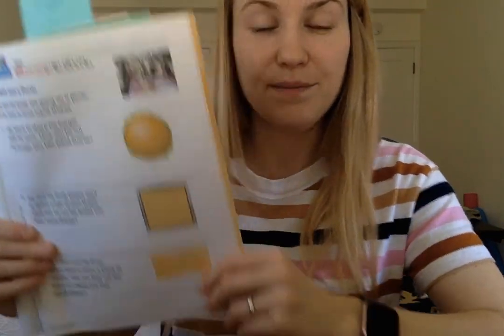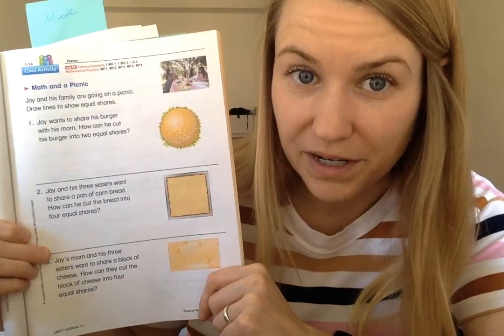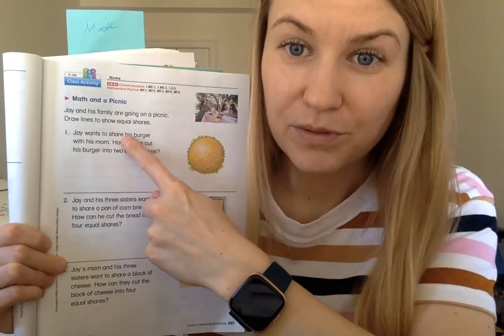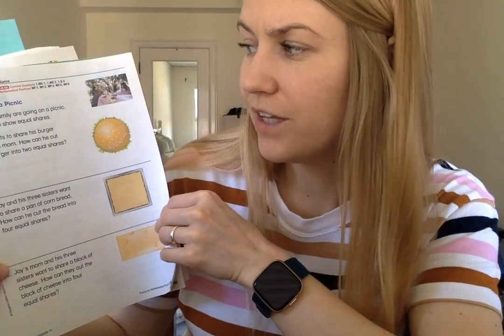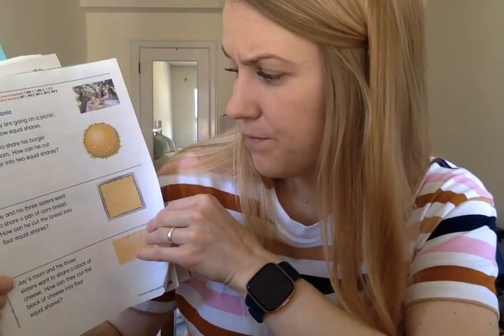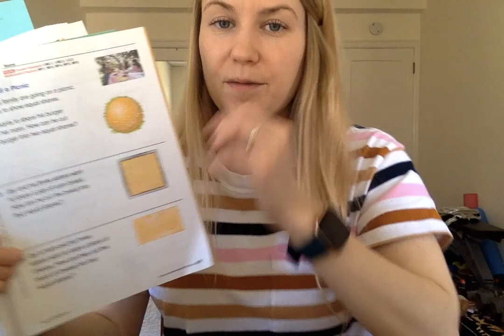Nice job. Oh, and you know what? I think you can just finish. I think you can finish this unit. There's only 2 pages left. And this one is just dividing items into certain equal parts, all right? So you may need a grown-up's help reading these and figuring out what to do. It just says draw lines to show equal shares. That's kind of back to halves and fourths. Okay. I'll let you try that one without any guidance from me, but I think you'll get it.